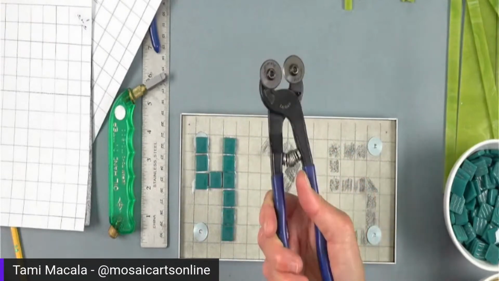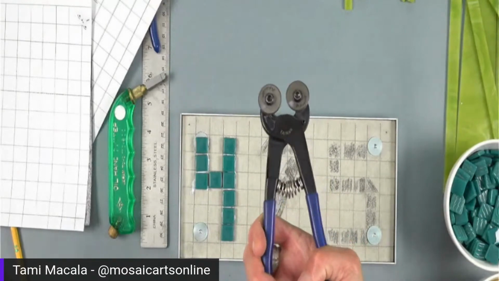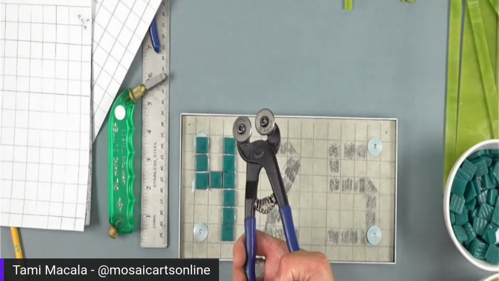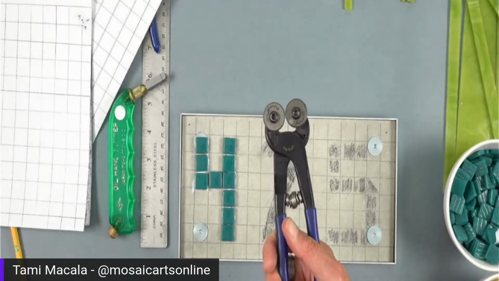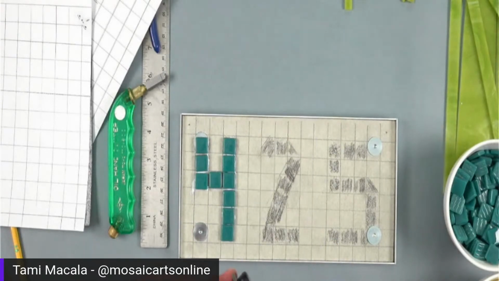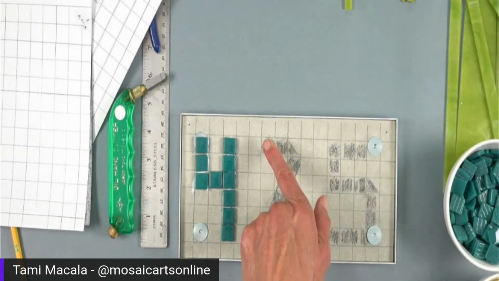If you've never seen them before, these are what we use to cut glass, not ceramic tile, just glass, either stained glass or all the glass I'm going to cut today will be with these nippers, and they're called Leponettes, and they're the best brand to get. They're an Italian brand.